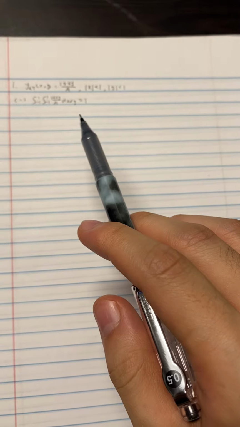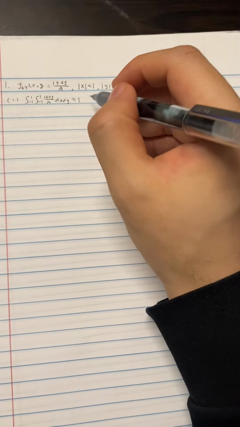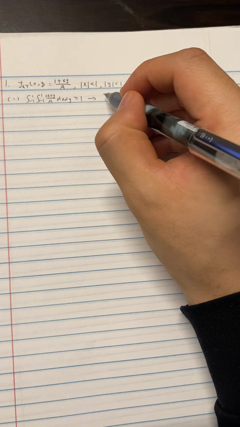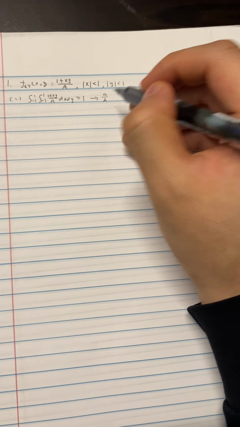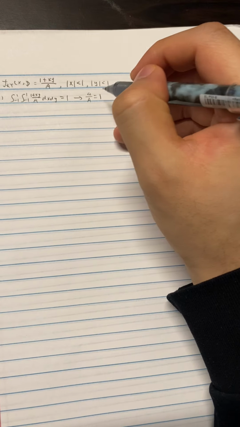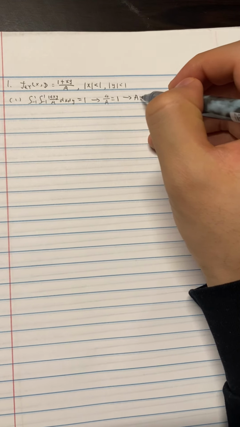This makes the joint density function valid. The integral is 4 divided by a, and just as I said, it needs to be 1, so a is equal to 4.